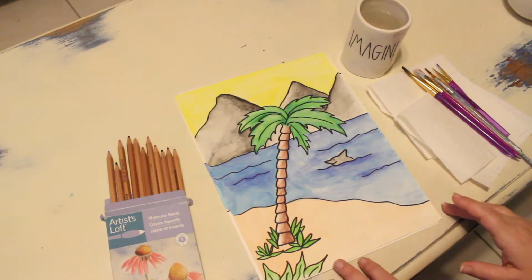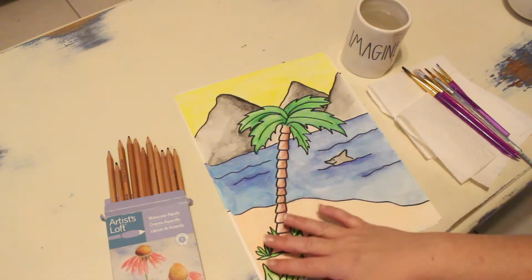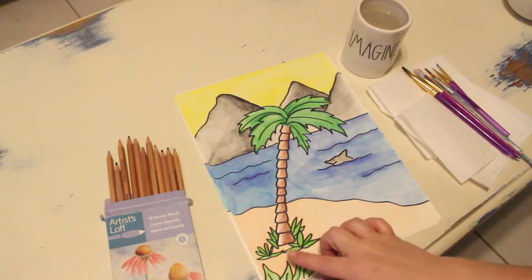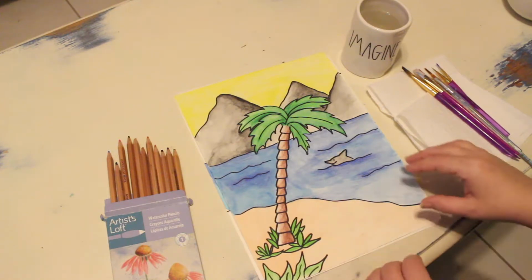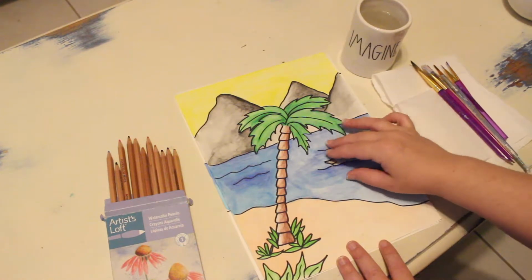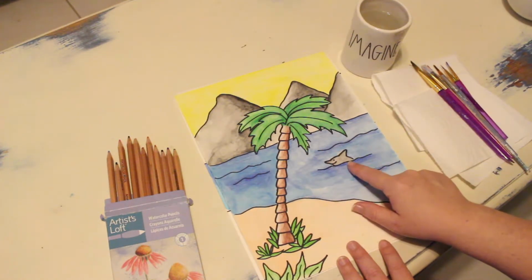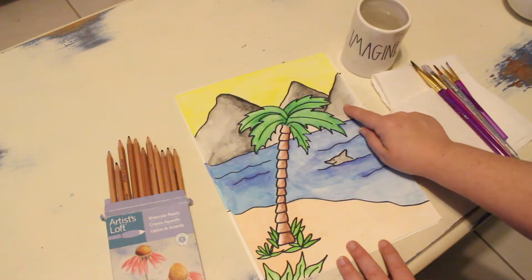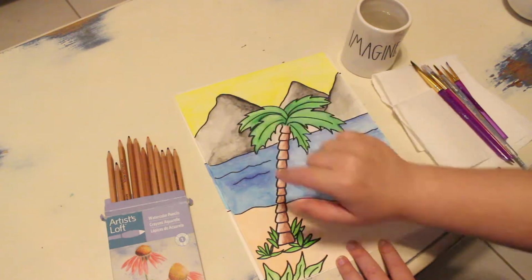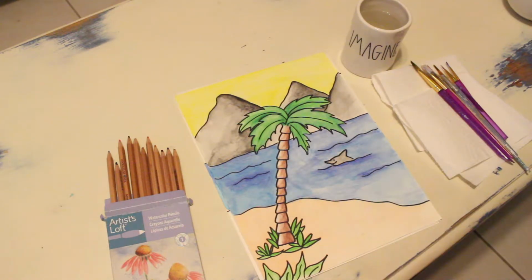So in this picture, we have a palm tree and the sand with some shrubs being in the foreground. In the middle ground, we have the ocean with a little shark or dolphin, whichever this one is. And in the background, we have some mountains and the sunset.